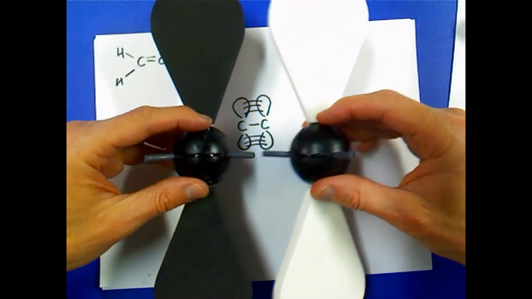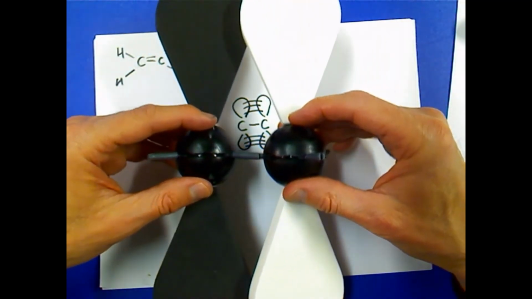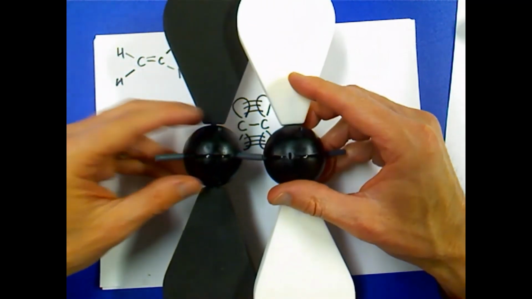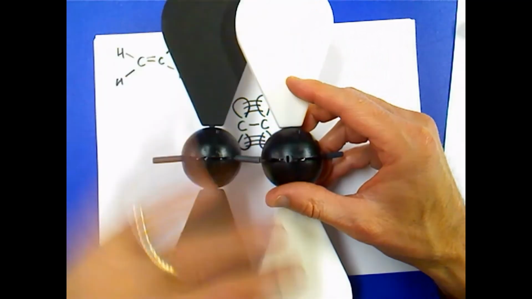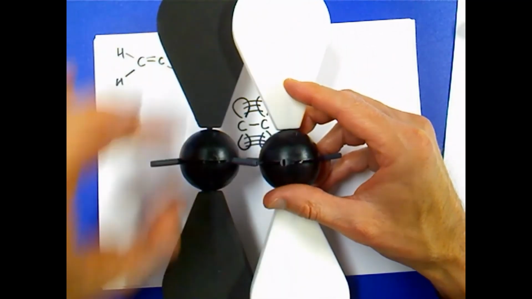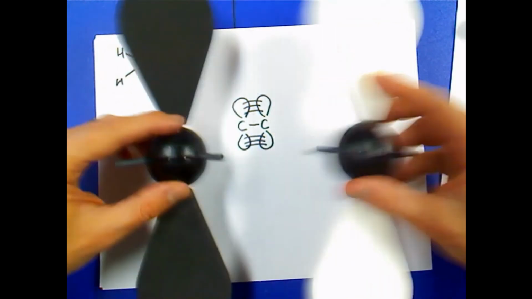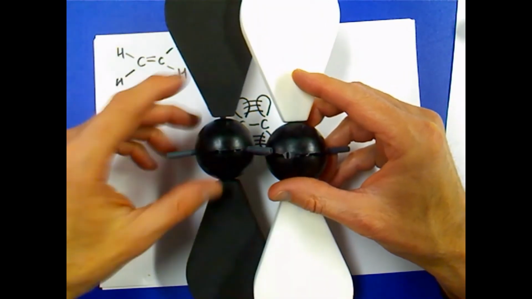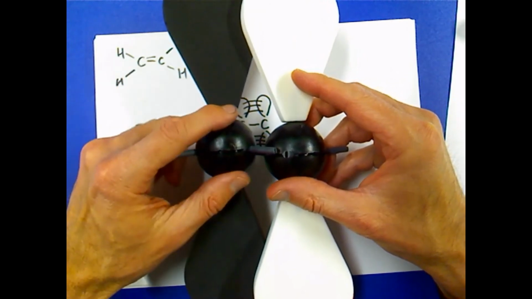Those two carbon atoms get close to each other, and then the unhybridized p orbitals, the pz orbitals, in fact, that are represented by the white pieces of foam on this carbon atom and the black pieces of foam on this carbon atom, they overlap each other like this. So there's an overlap of these two orbitals that is going to form this second bond.